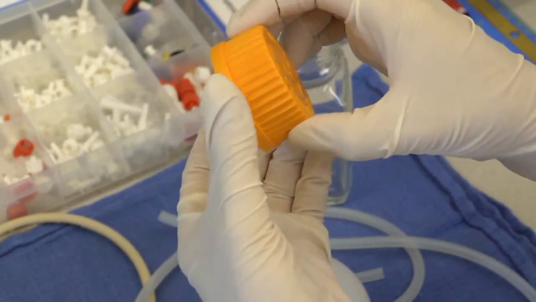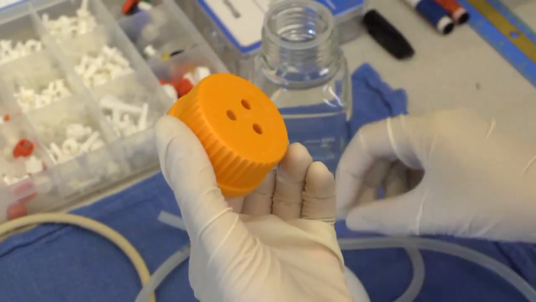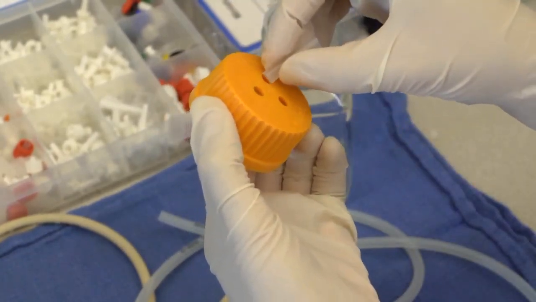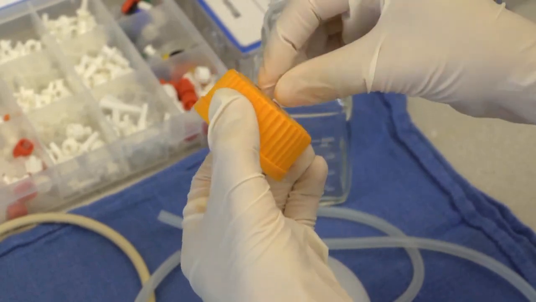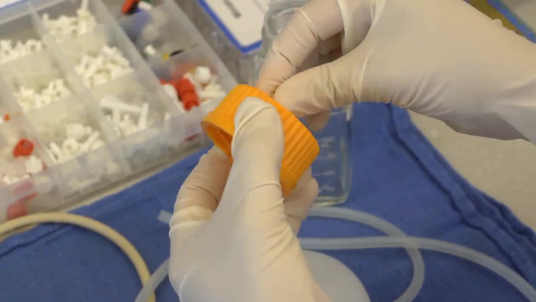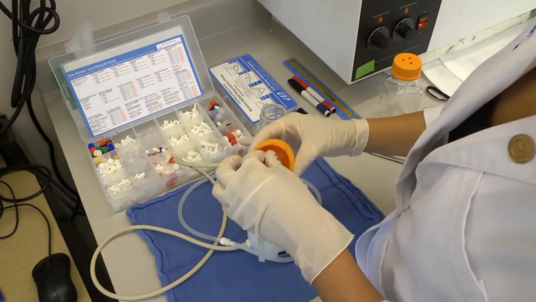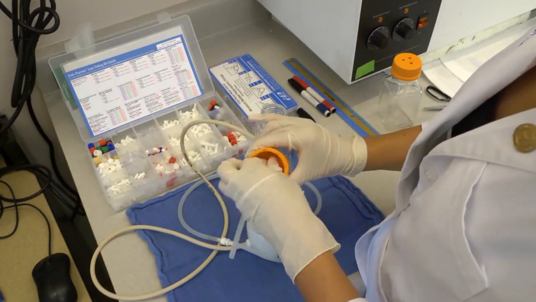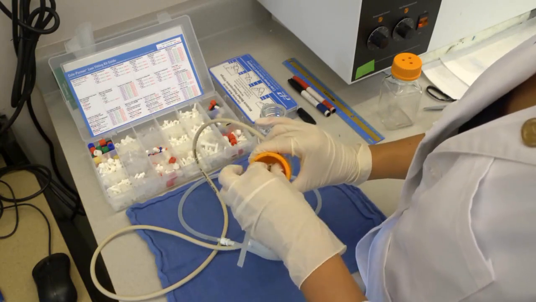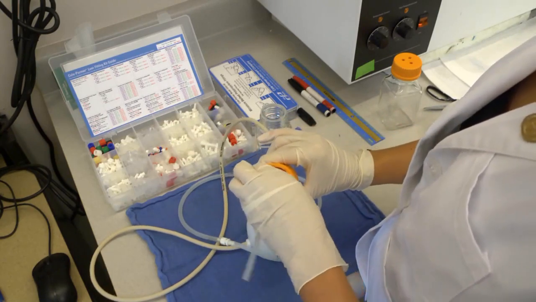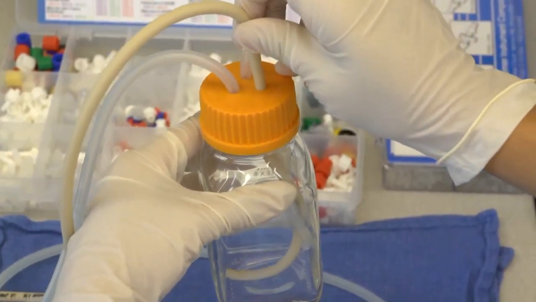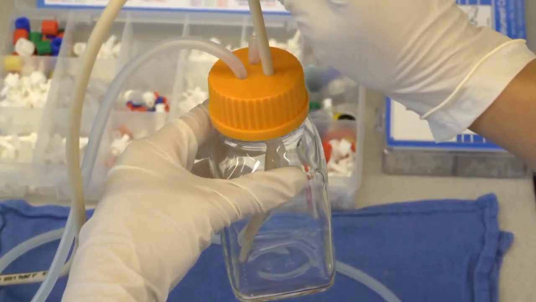Drill 3 holes into a 250 milliliter glass bottle cap in order to fit the tubing. Insert a 1.5-inch segment of soft tubing into one hole as an air vent. Insert the free ends of the hard and soft tubing through the other 2 holes in the cap into the 250 milliliter glass bottle, which will act as a reservoir. Ensure that the hard tubing reaches the bottom of the reservoir.